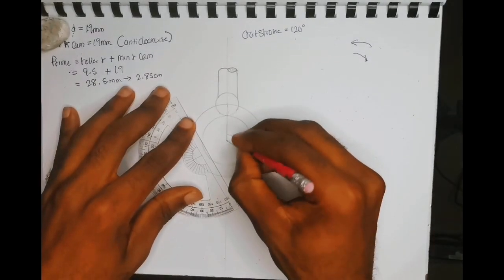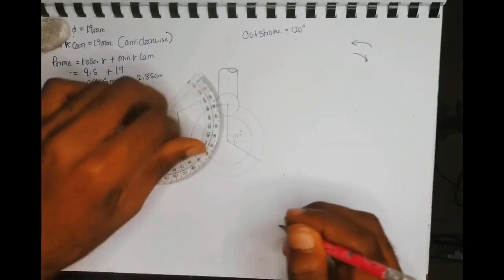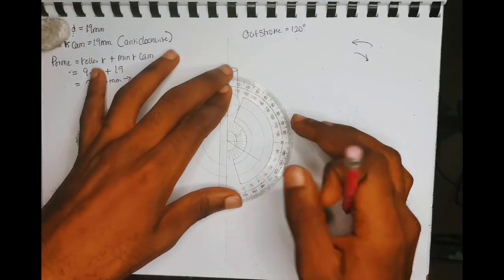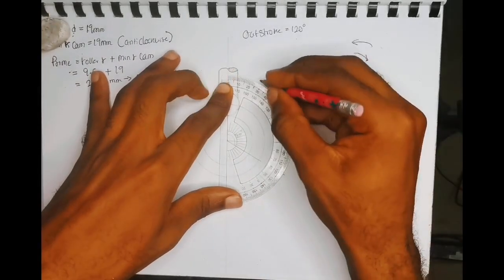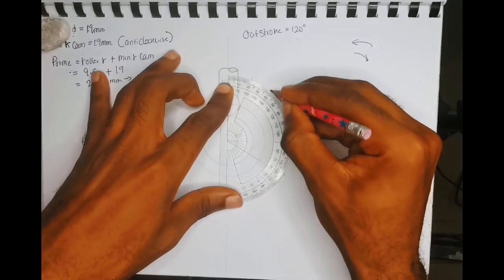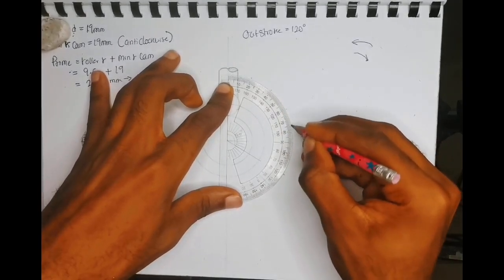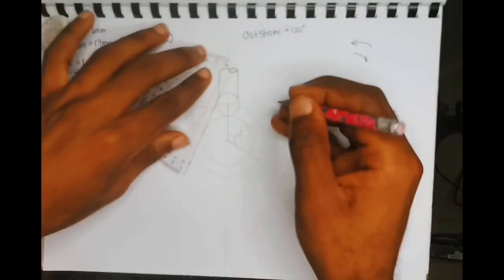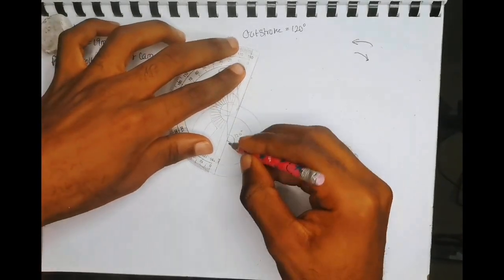To measure 20 degrees each, take these lines outward.